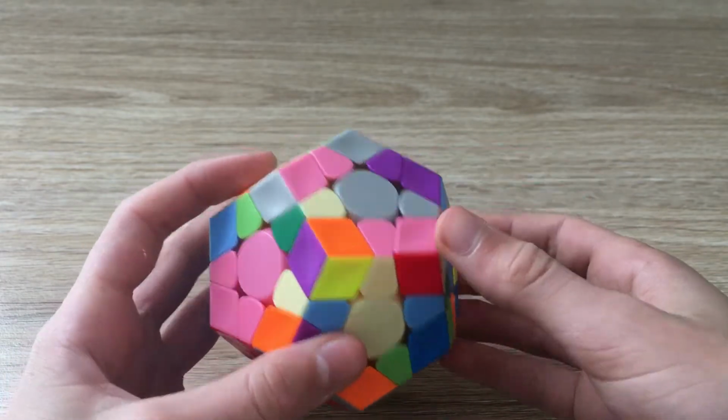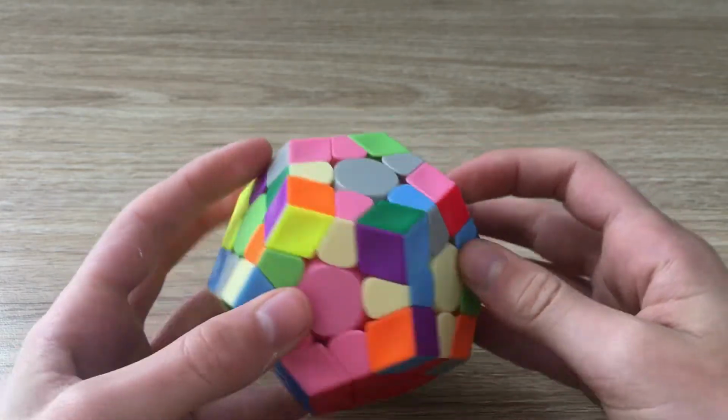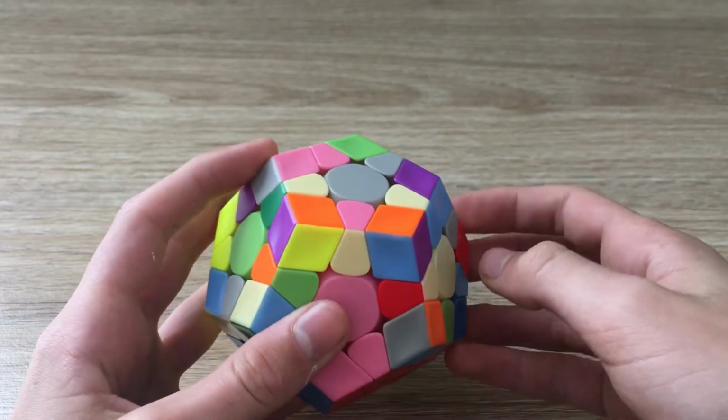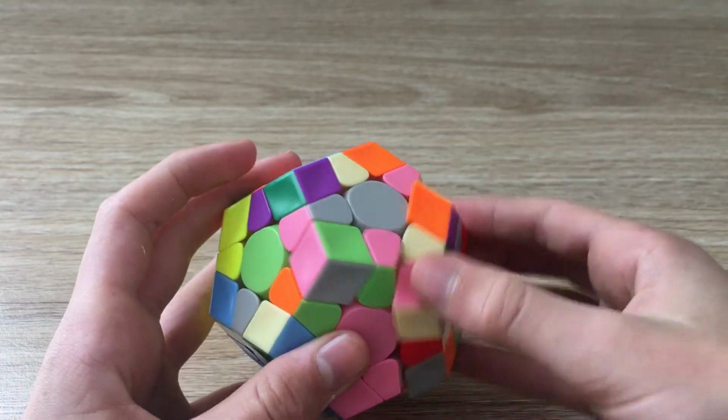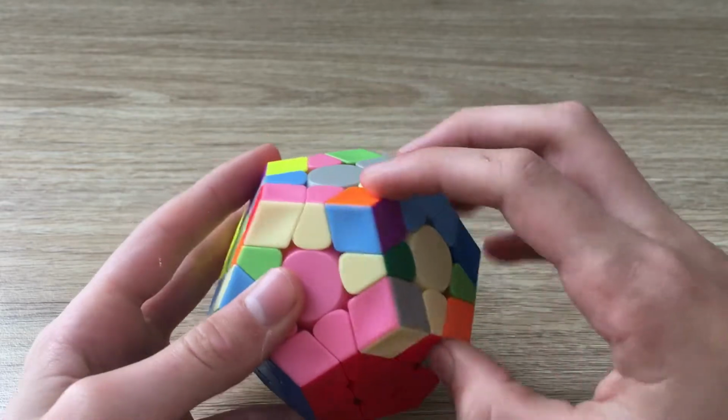Now we do our F2L pair, so we can split it up like this, and then pair it up by hiding the corner, bringing the edge on top, bring it back down, and inserting the pair.